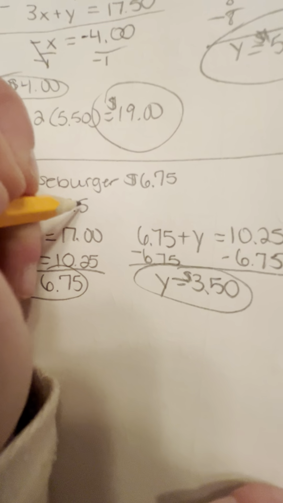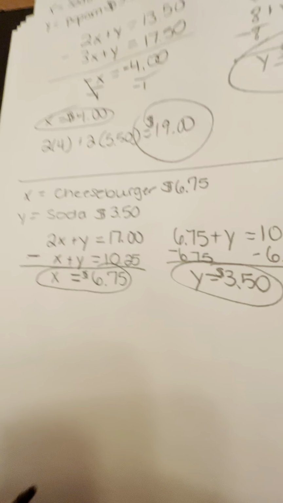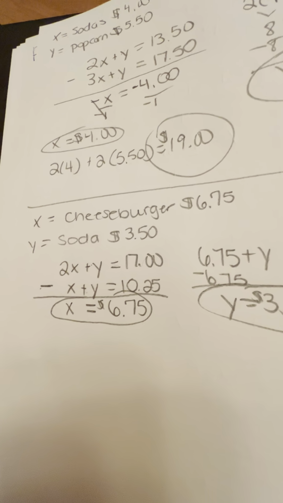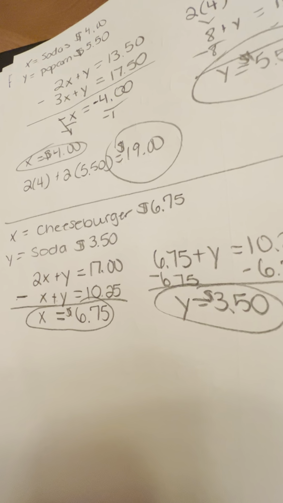So again, you probably don't do it this way. When you're looking at this, you're probably like, this is definitely not what I do. But in reality, this is what you're doing. You just don't really necessarily realize it.